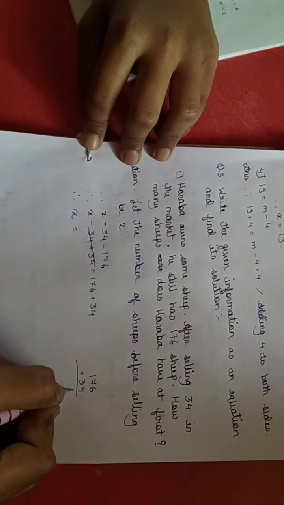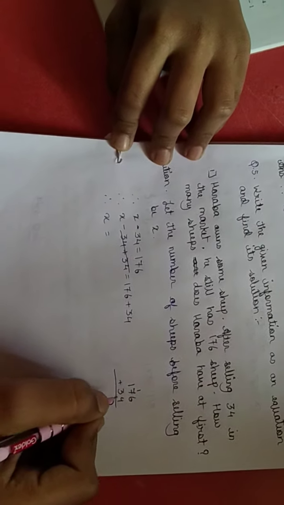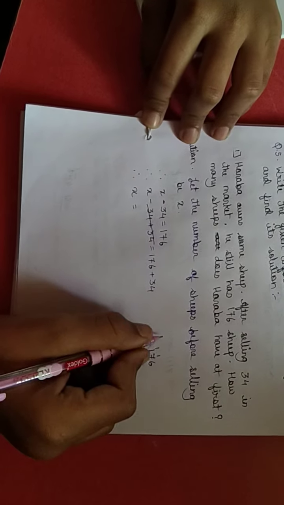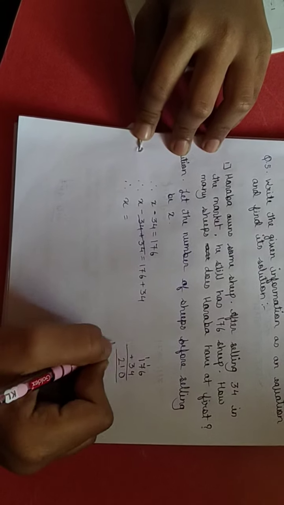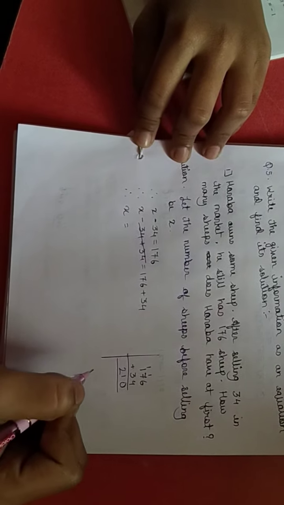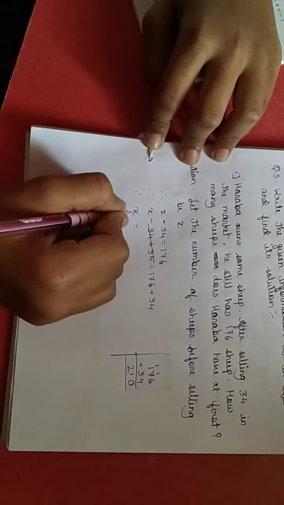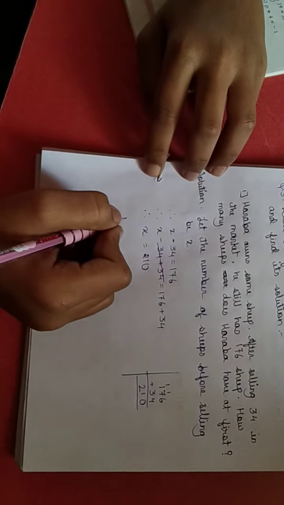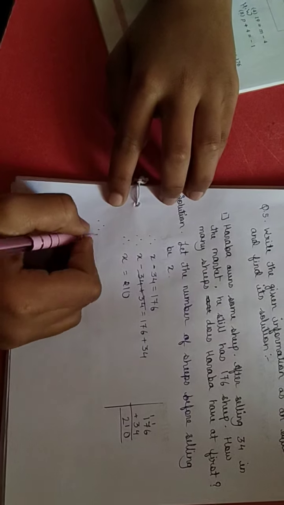So 6 plus 4 is 10, 8 plus 3 is 11, and 2. You don't need to write this in your fair copy. This I am writing only for rough work. Okay, so 210, x is equal to 210. We have got the answer 210. So we will write the main statement.